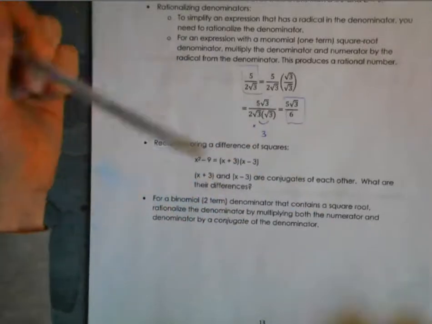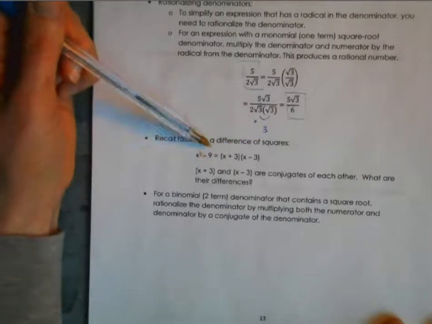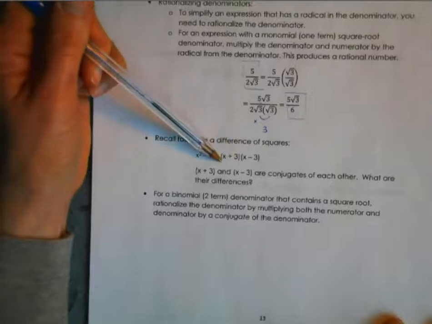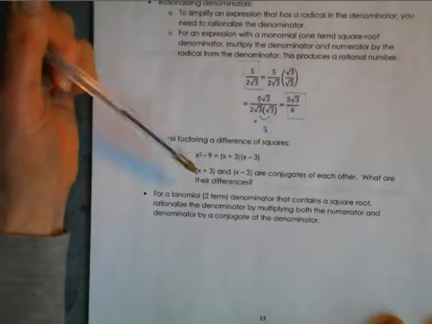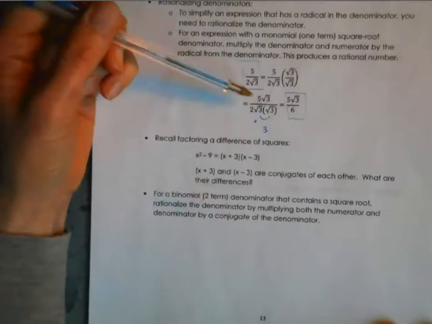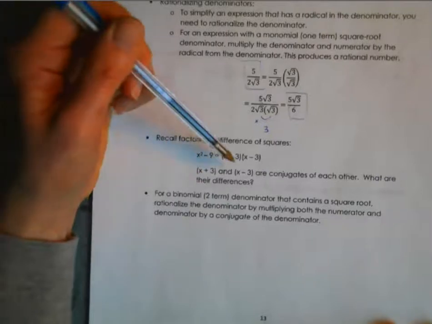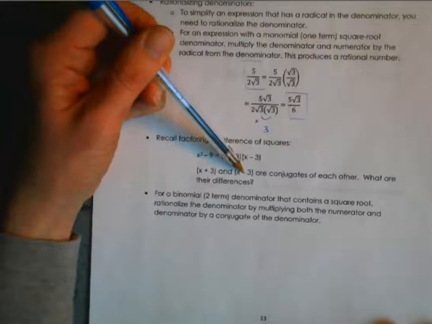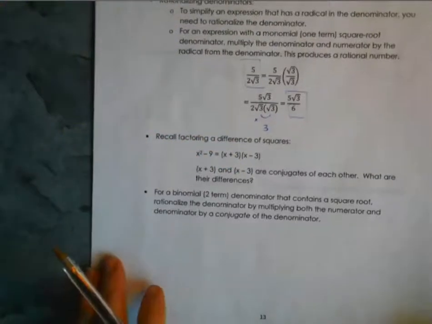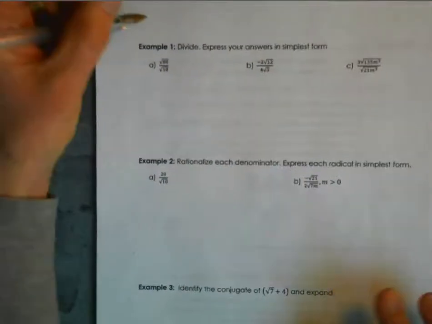What is a conjugate? Well, if you remember when we did factoring with a difference of squares, if you had, for example, bracket x plus 3 multiplied by x minus 3, those are conjugates of each other. Okay, and so when you're rationalizing a denominator, if you had x plus 3 underneath, for example, you would need to multiply the denominator and the numerator by x minus 3. So basically just the opposite operation. And we'll look at some examples as we move forward, so that'll hopefully become more clear when we go through those. Okay, so let's start out with some nice simple examples here.